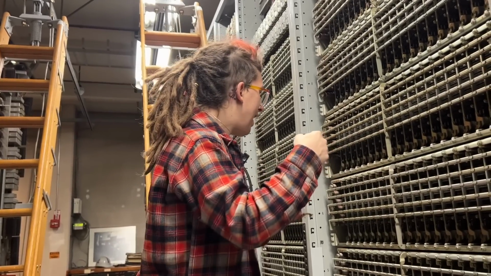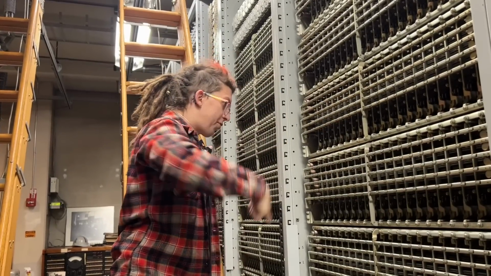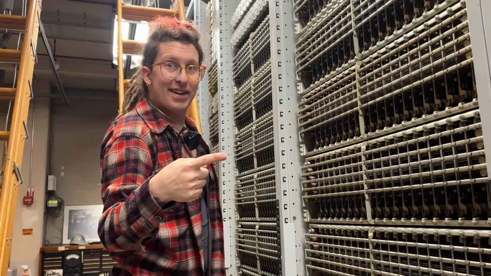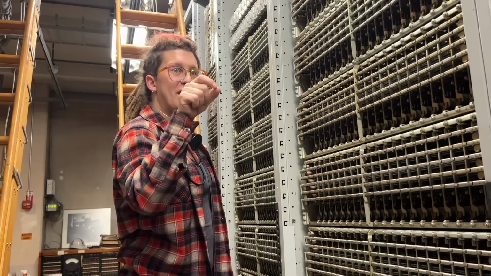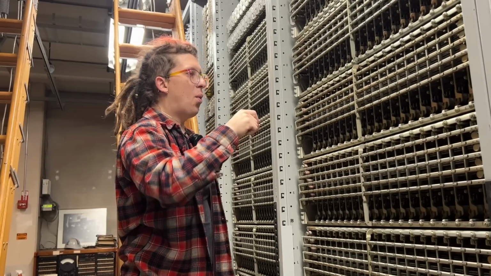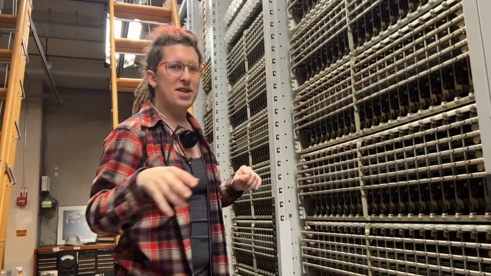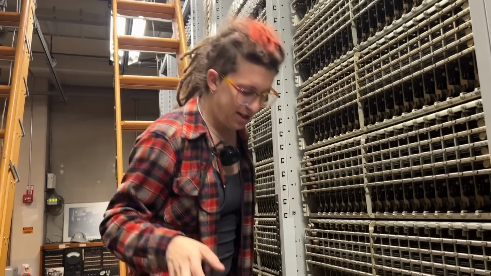Now, what I have to do is trace this particular call through the crossbar network to determine which line is actually on this call. And you can imagine doing that when the switch is really busy and calls are going up and down constantly, and you're just trying to do this in this really loud, crazy room. It's a tough job.